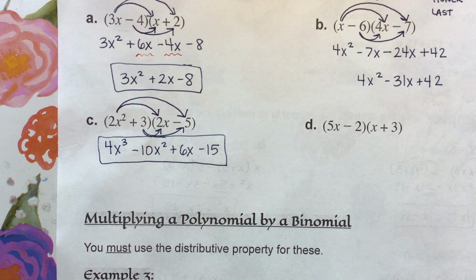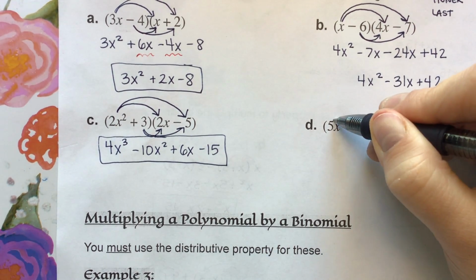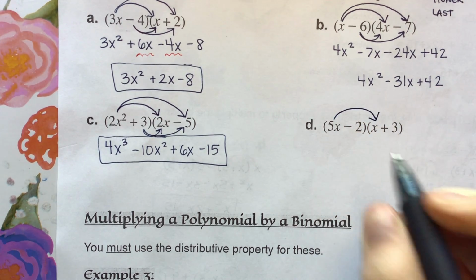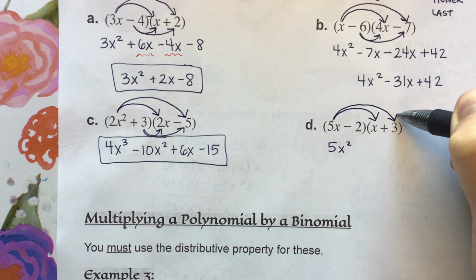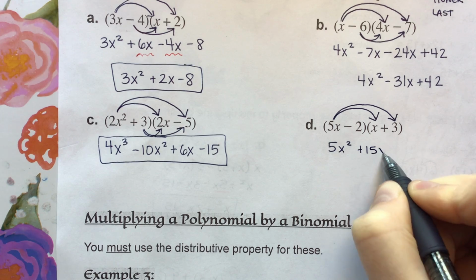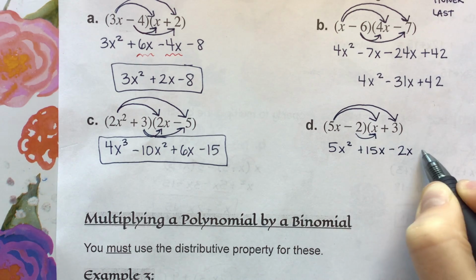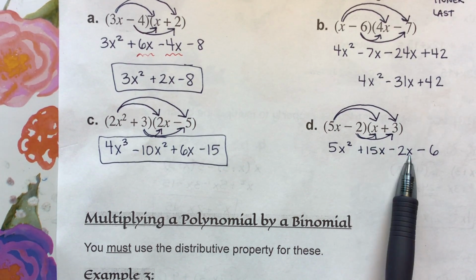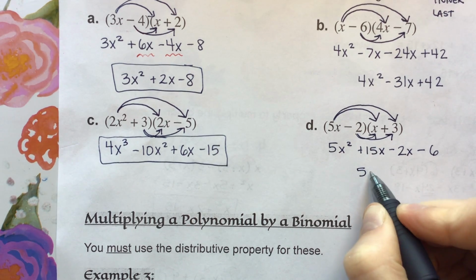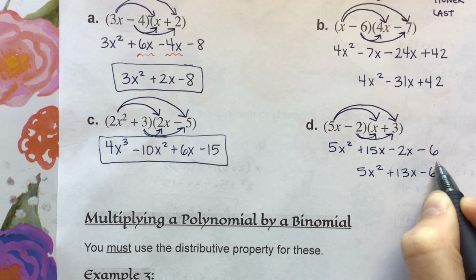We have one more example of this style, then I'm going to show you one more type of problem, and then we'll be done. So we have 5x multiplied by x, which is going to give us 5x squared. 5x times 3 is 15x. Negative 2 times x is minus 2x, and negative 2 times 3 is minus 6. So I do have like terms in this one, so I'm going to combine those, and that's going to get me 5x squared plus 13x minus 6.